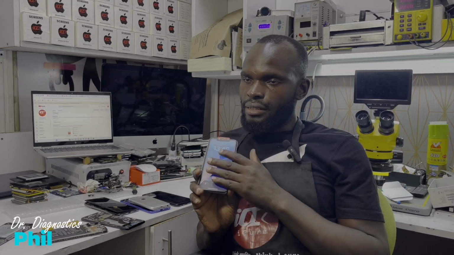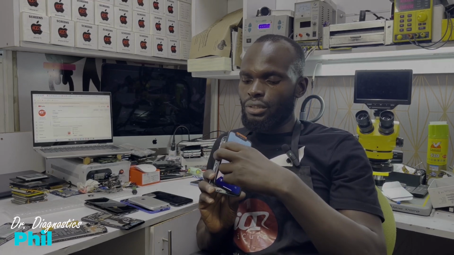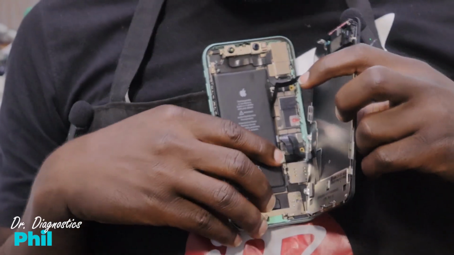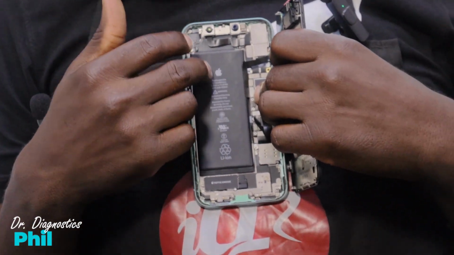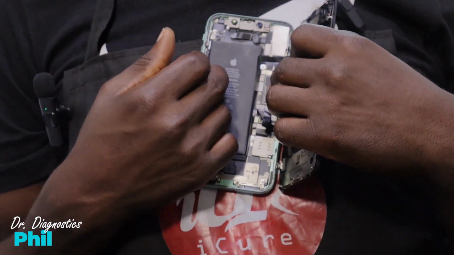For instance, this one is iPhone 11. You can see the screen here. We have the screen here, the LCD that displays whatever goes on within the phone. We have the battery by the side. I think they have just retained the same structure as iPhone 6. Now the battery by the side. This one is the structure for iPhones.